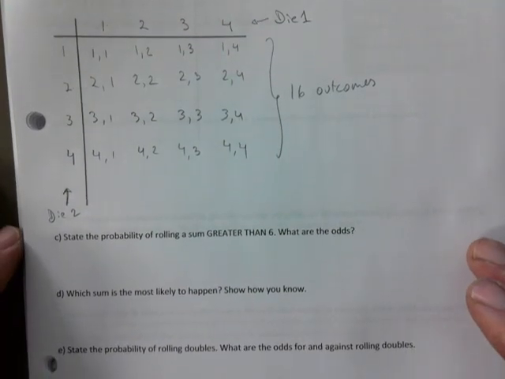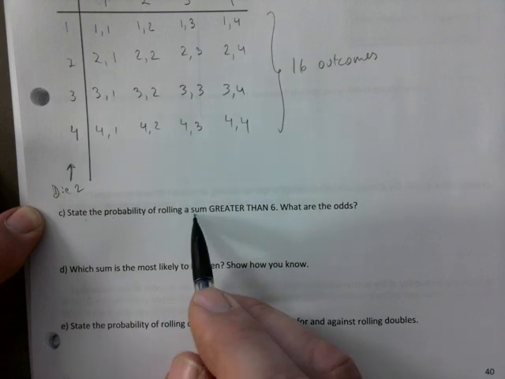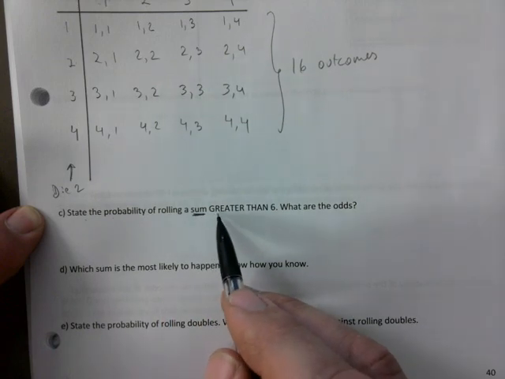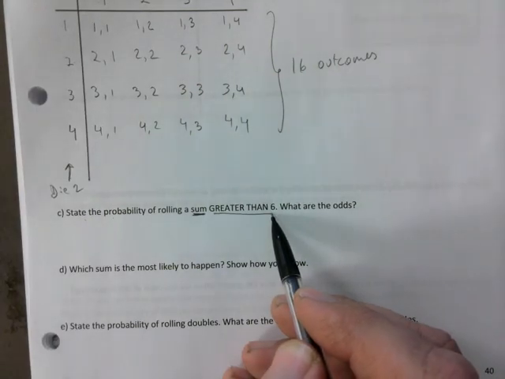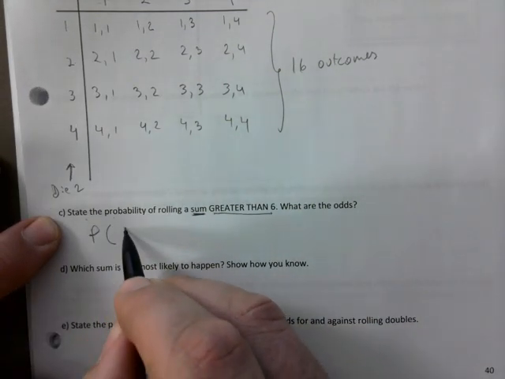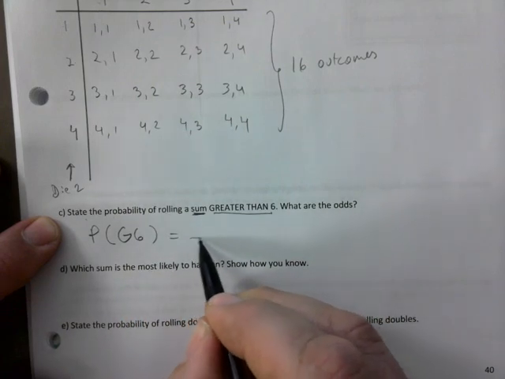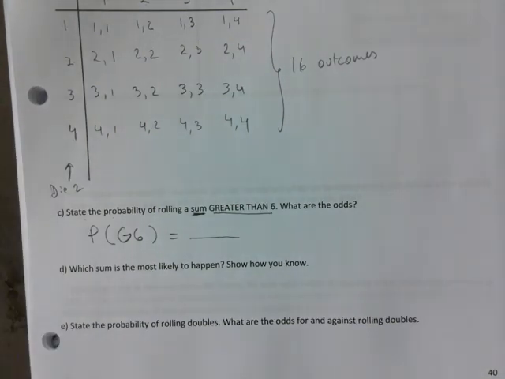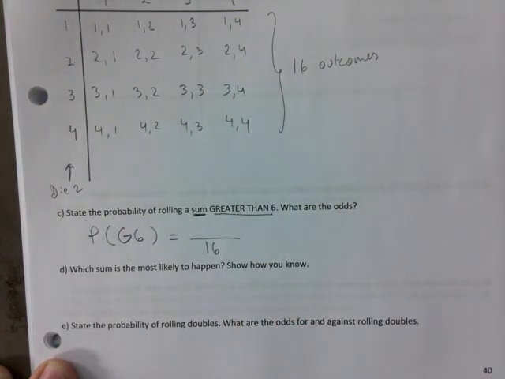So let's answer some questions here. State the probability of rolling a sum that is greater than 6. So you want greater than 6: 7, 8, 9, and so forth. So probability of G6. That's what I'm going to call it. Isn't that like a razor or something? 6 blades. Smooth. Anyways, so we know already that there's 16 options for that.